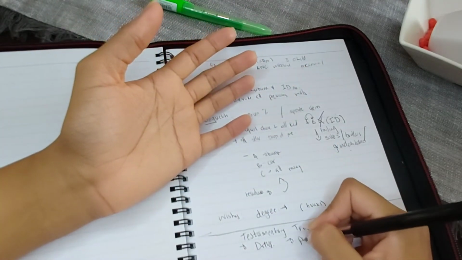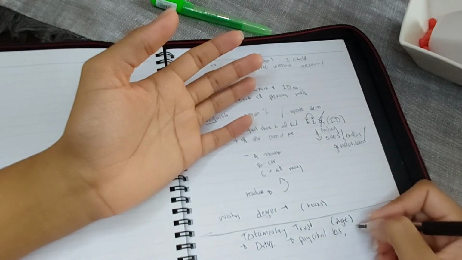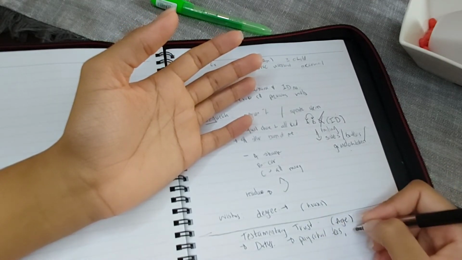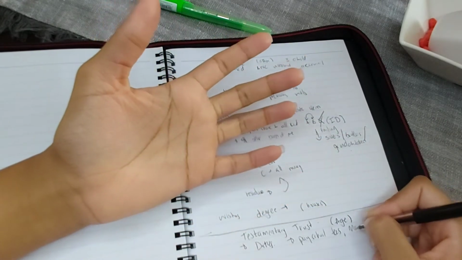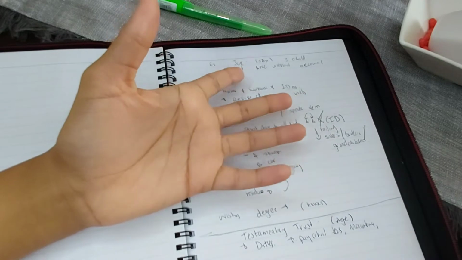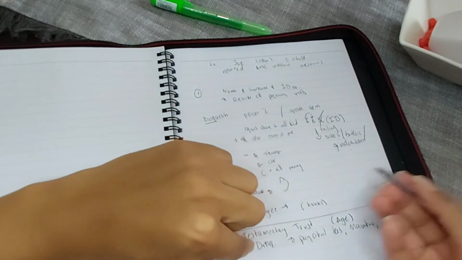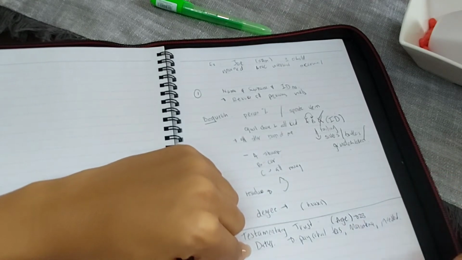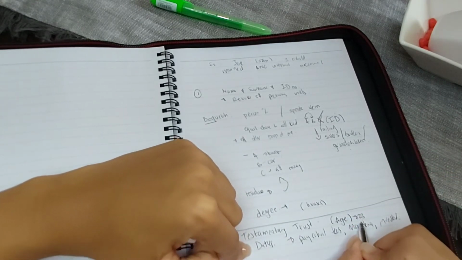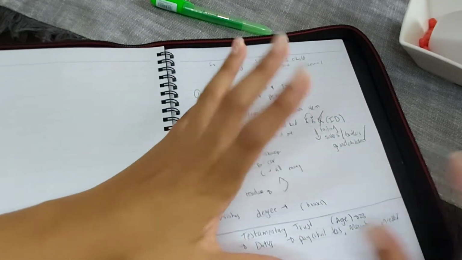So you want the trust to pay school fees, to pay for maintenance of your kids, you want the money to be invested, and after that you'll put a termination age, that when they reach the age of 23, then it can be terminated, so the trust will no longer exist after 23.